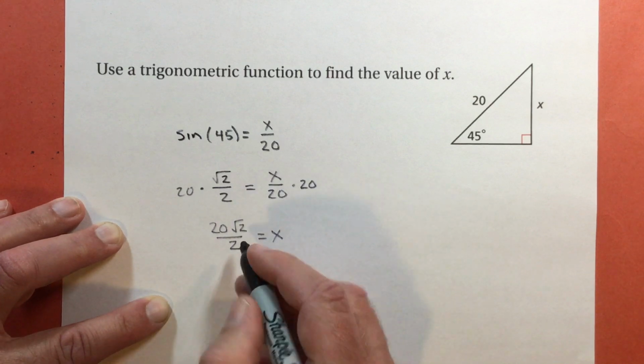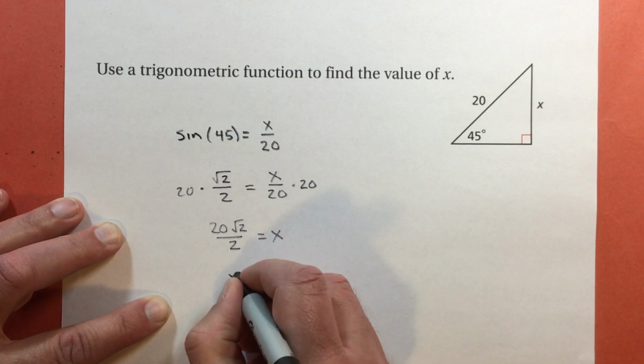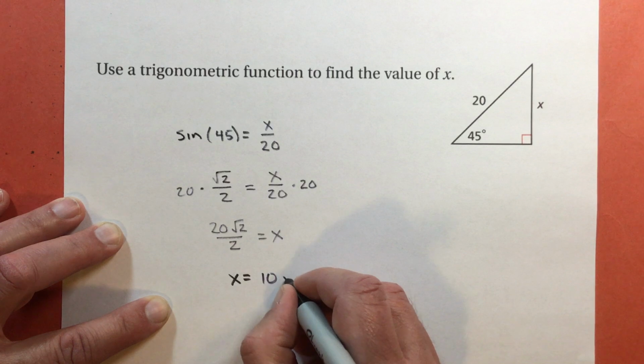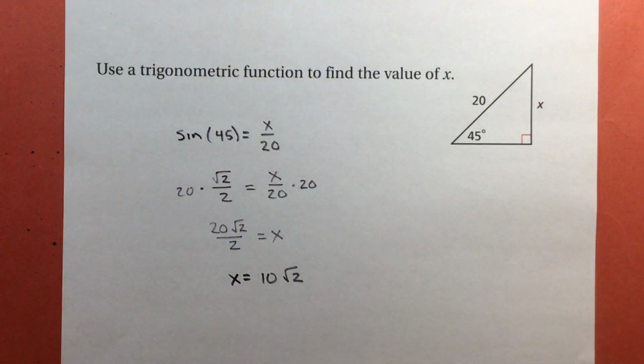And I'll turn it around now. 20 divided by 2 equals 10. So I get x equals 10 times the square root of 2. And you can just leave it like that, simplified radical form. All right, I'll be doing more examples like that when we get to the guided practice problems.